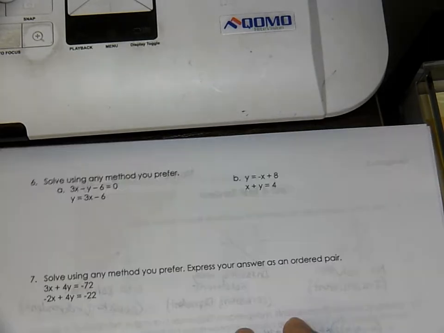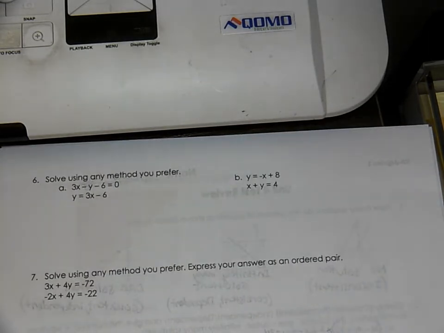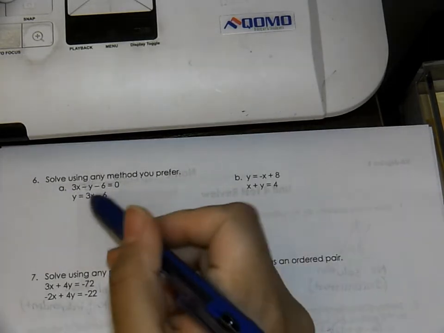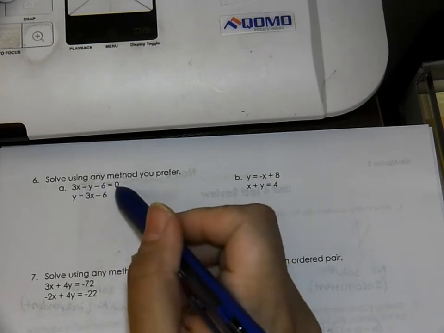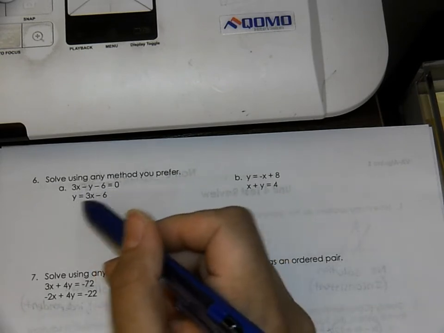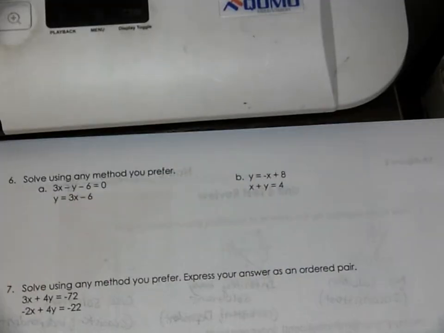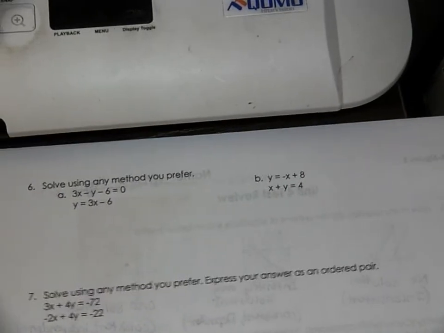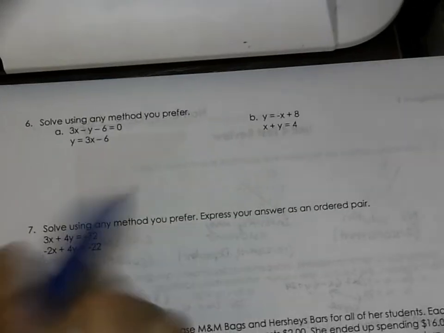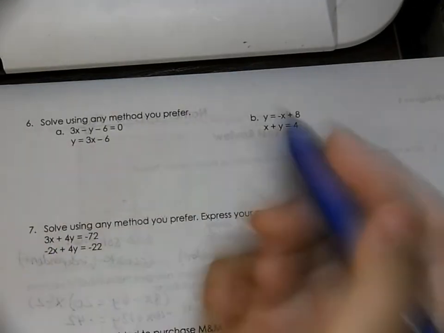Let's keep going. So number 6 on the next page, it now says you can pick whatever method you like. So starting with the first one, it's kind of everything on one side. And then the second one is in y equals form. So again, when I see y equals, I recommend using substitution. So I would not do elimination unless they're both in standard form. And I don't want to move stuff around now.